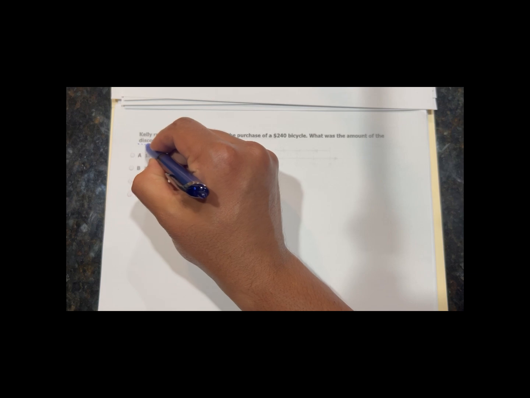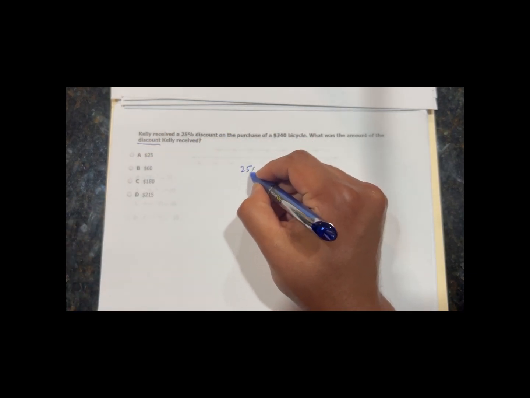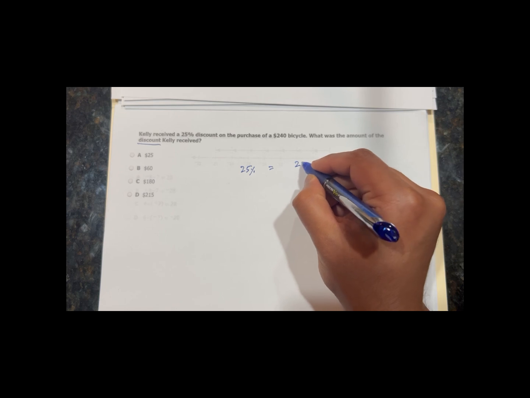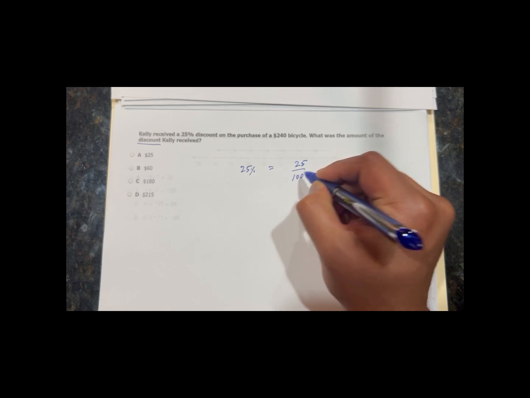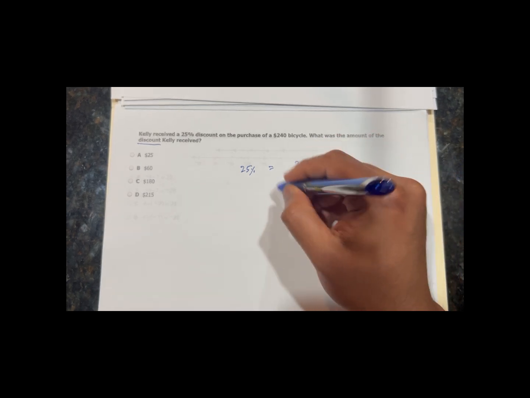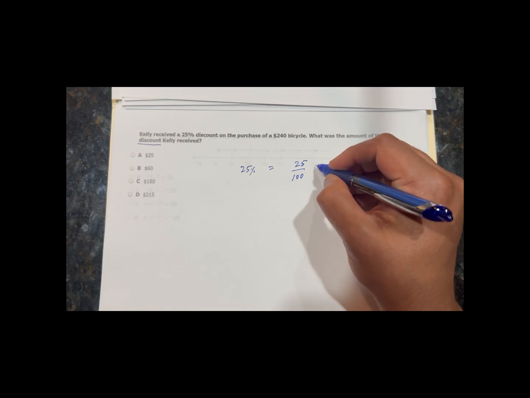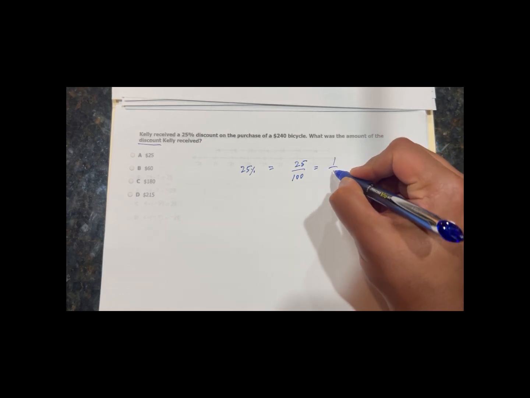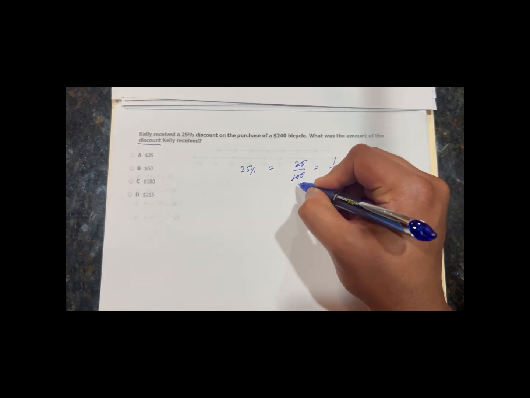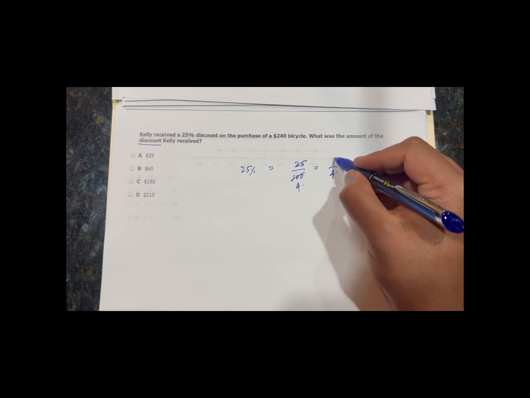Kelly receives 25% discount on a purchase of a $240 bicycle. What's the amount of the discount? So that's what they're looking for. What's the discount? 25% is nothing but 25 over 100. If you don't know this, always break it down into simple fractions like that, which is nothing but 1 by 4. 25 goes 4 times into 100, right?